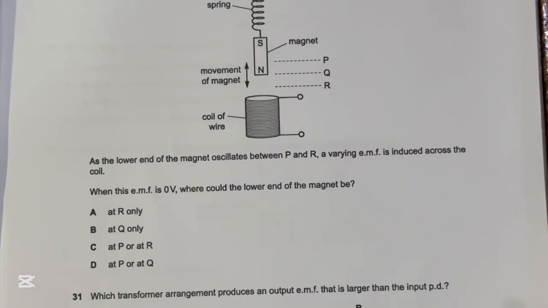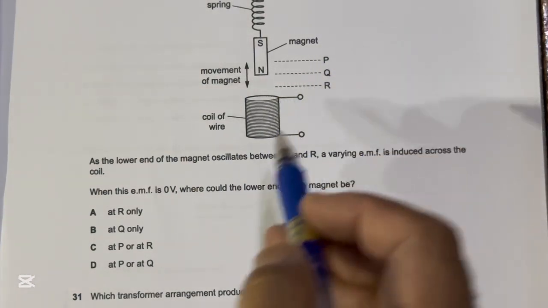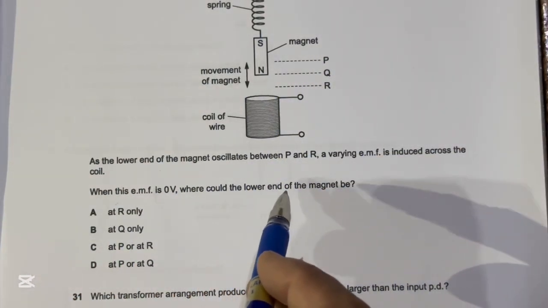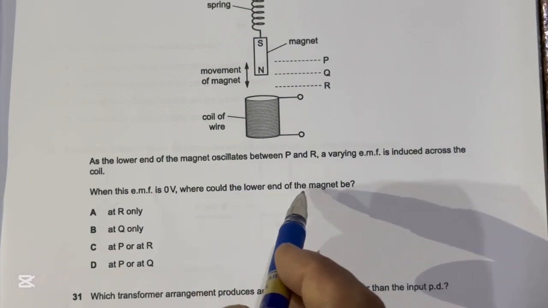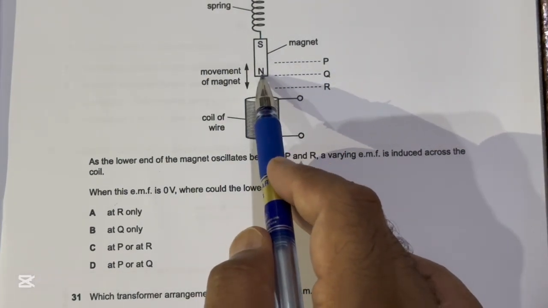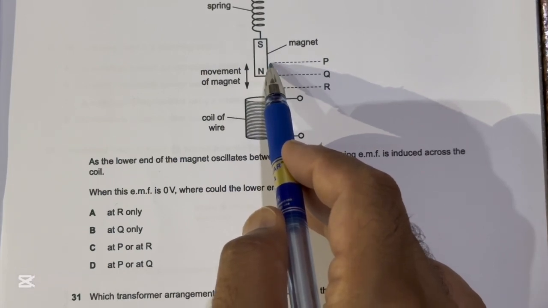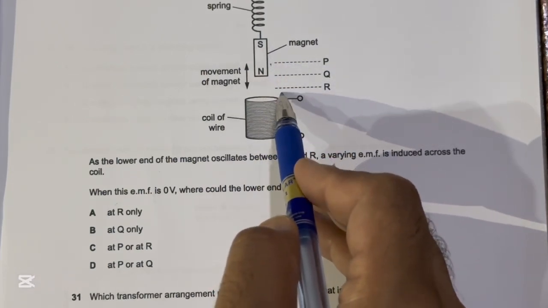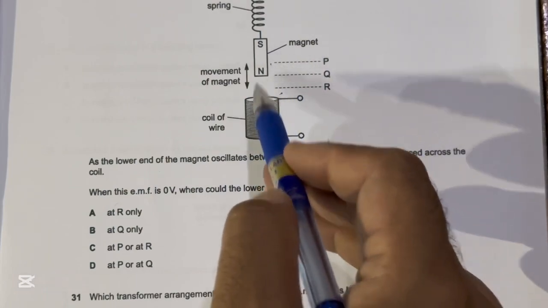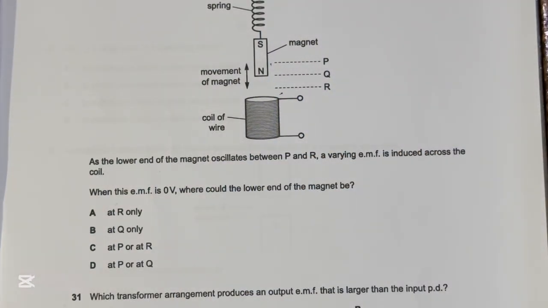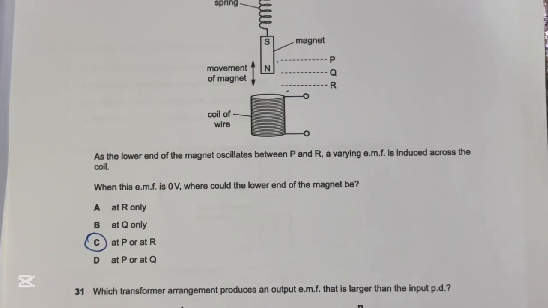If it is not changing, it can be at P, and if it's not changing, it can be at R. But if it is at Q, it means it is moving, so its EMF cannot be 0. So either it would be at P or at R. So option number C is that choice.